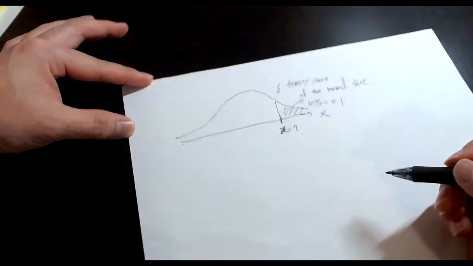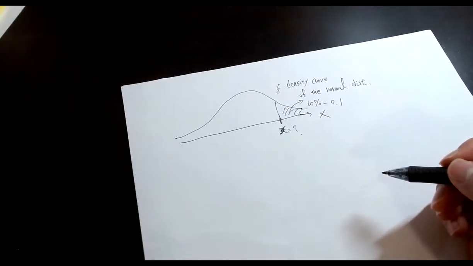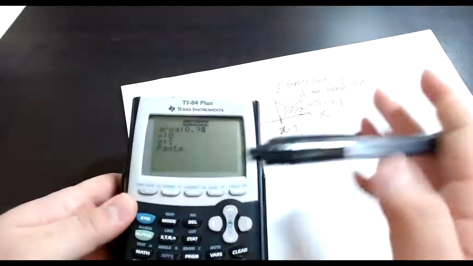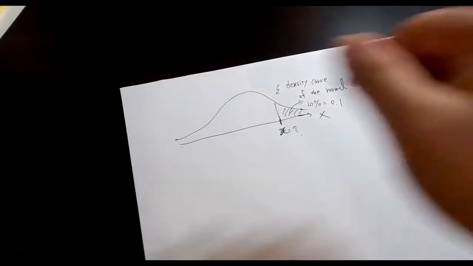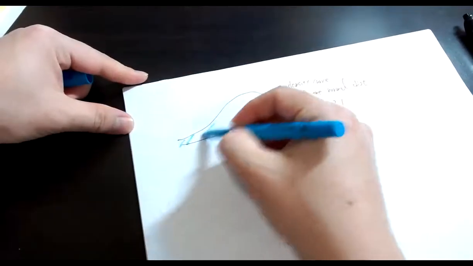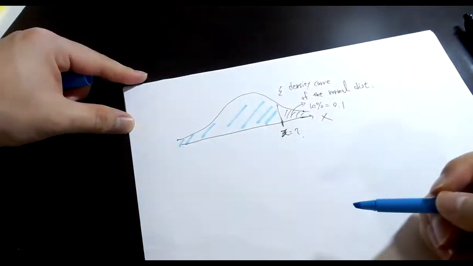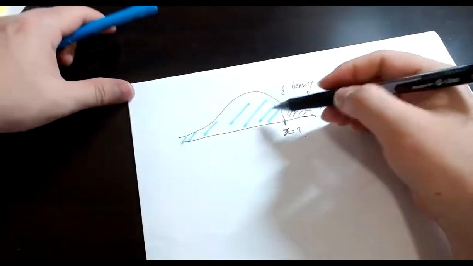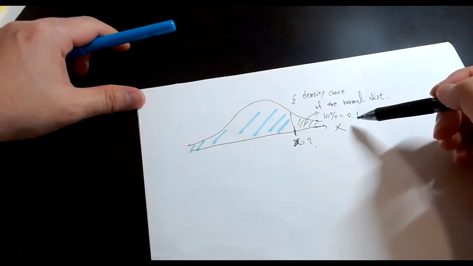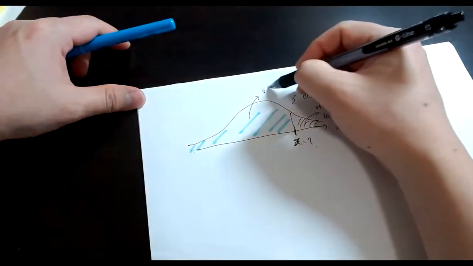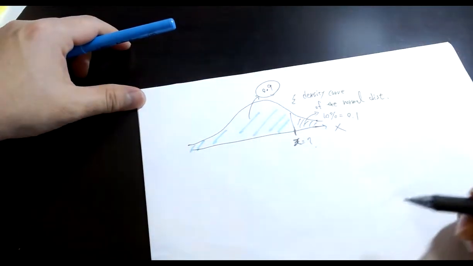But the inverse norm in the calculator takes the area from negative infinity to here. So we use the area of the shaded blue region, 1 minus 0.1, which is 0.9. So we have to enter 0.9 into the inverse norm.